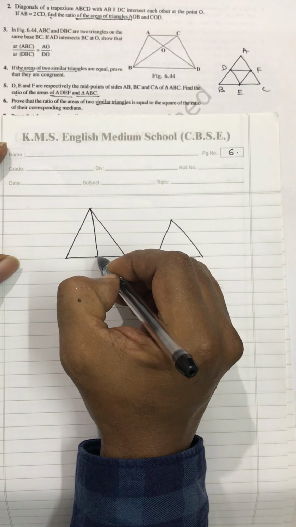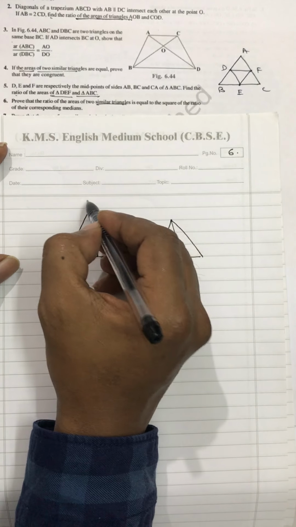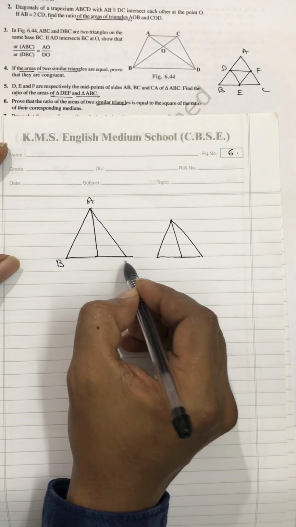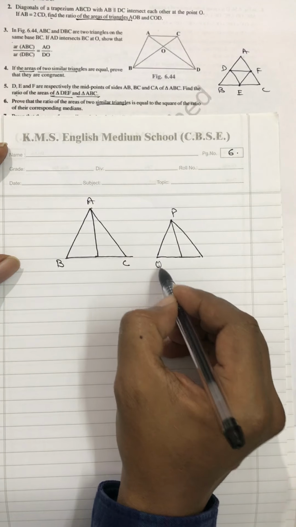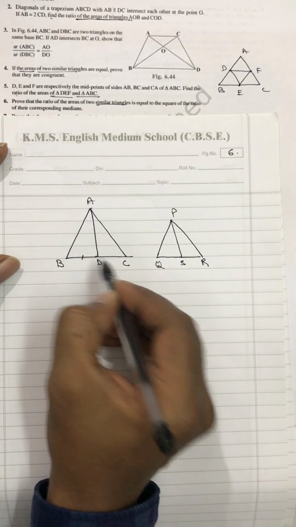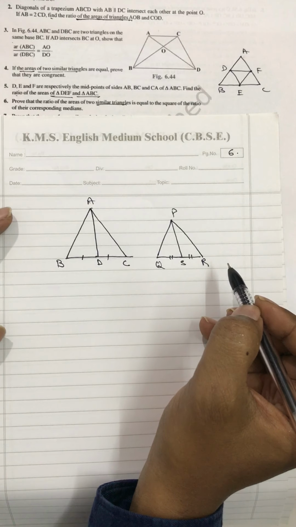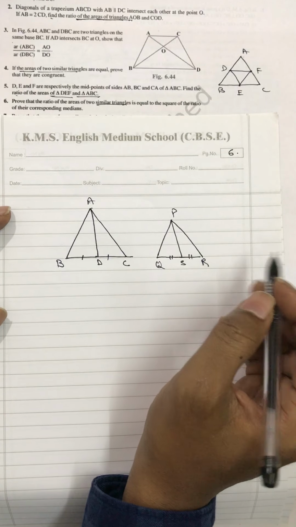Median means it will connect to the midpoint of the opposite side. This is ABC. This is PQR. This is D. This is S. This is a median, and this also is a median.